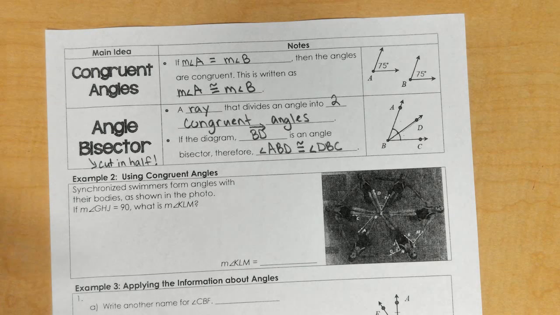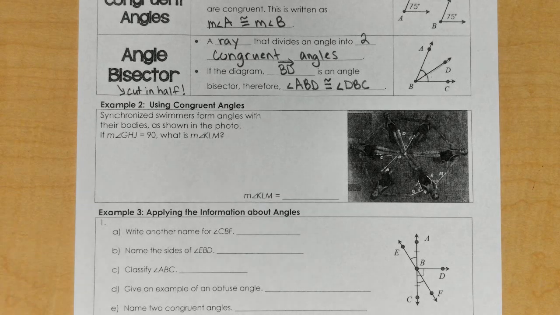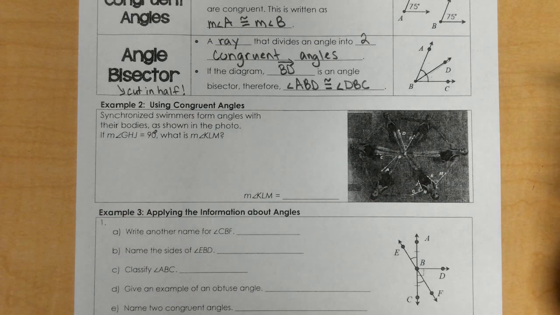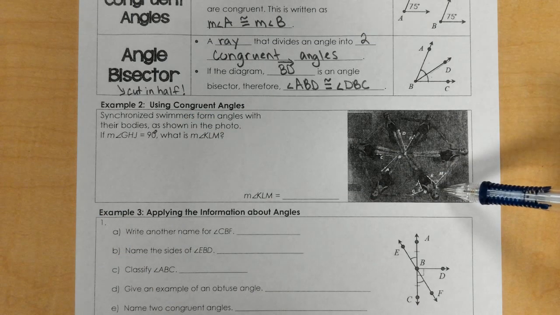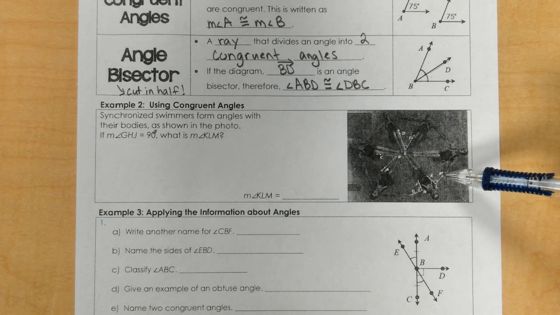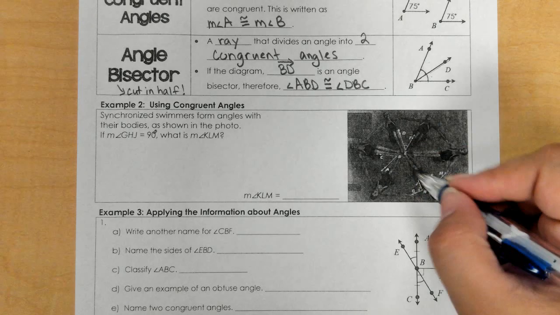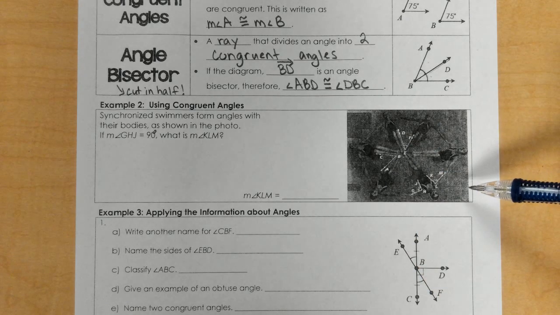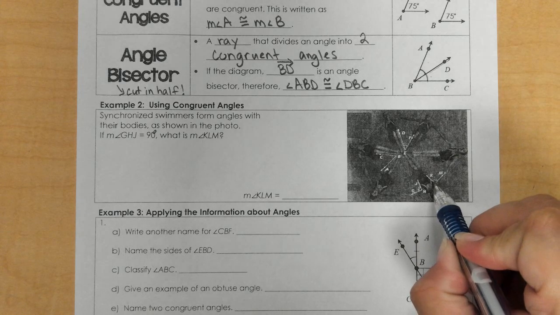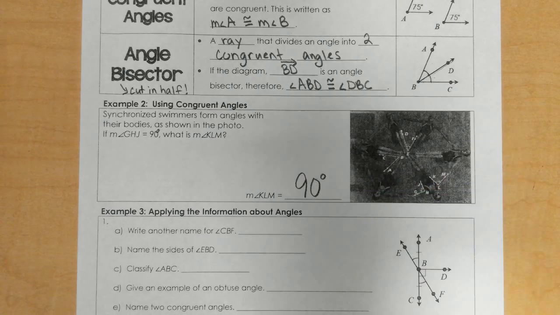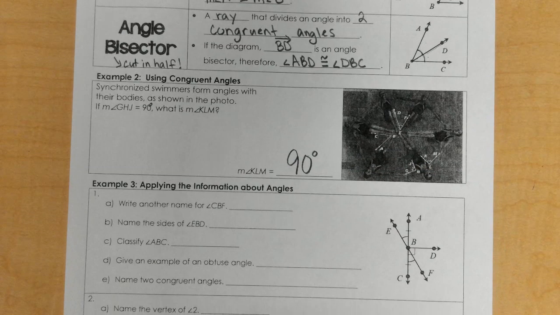So down here in example 2, it says using congruent angles, synchronized swimmers form angles with their bodies, as shown in the photo. If the measure of angle GHJ is 90 degrees, what is the measure of KLM? So I know it's kind of hard to see, but this is KLM, and this is GHJ. So if this right here is 90 degrees, and you can see that there's two little arcs on each one, then this is 90 degrees as well. Okay.